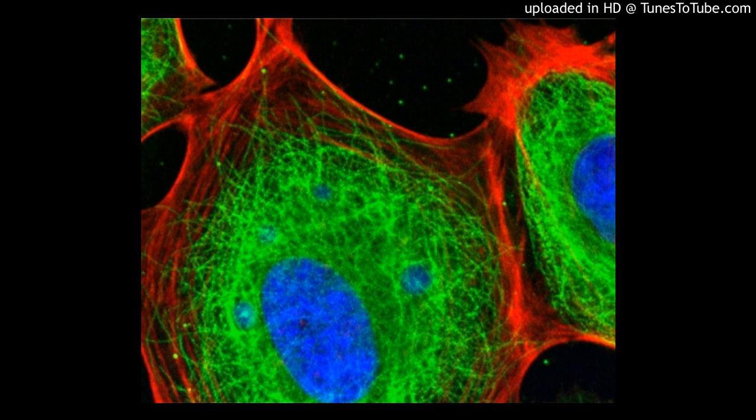An amino acid is called that because it has an amino group on one side. So this group is the amino group. And then this group, remember that one's called? The carboxyl group. The carboxyl group makes it an acid, from an organic acid, so it's an amino acid.